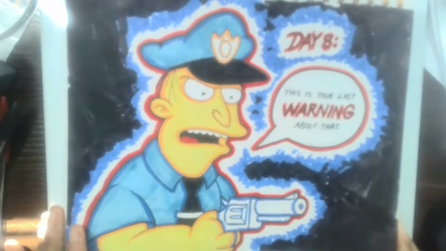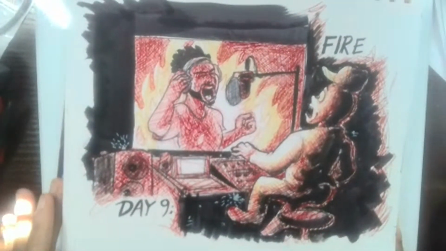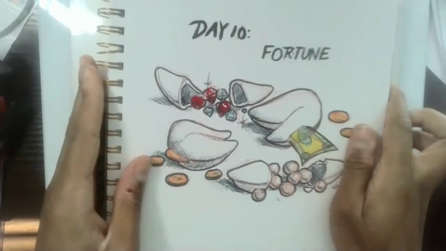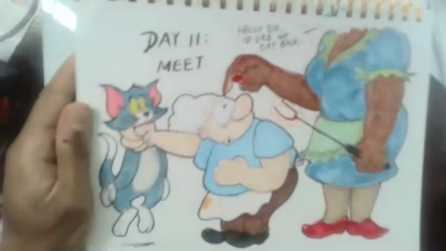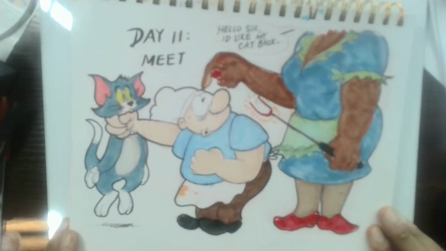Day 8, things start getting a little more elaborate. Day 8 was warning. It was more like a Simpsons kind of redraw deal. Day 9 was fire, fire in a literal and figurative sense. Day 10, fortune. And day 11 was meet, two of Tom and Jerry's owners meeting up for the first time.